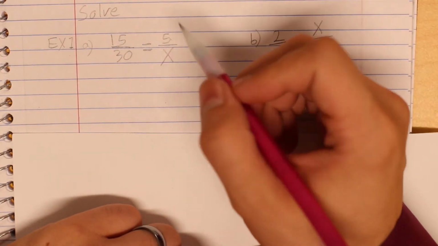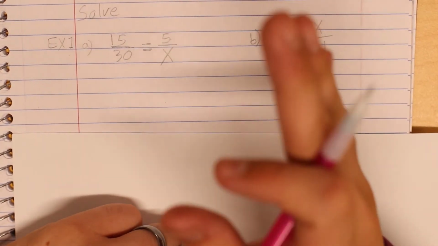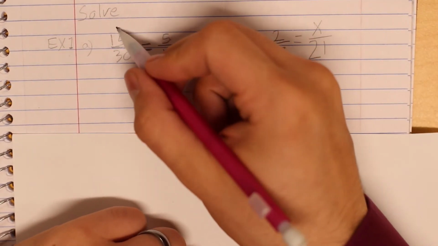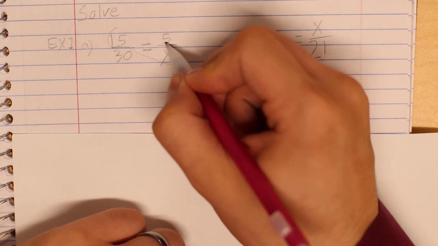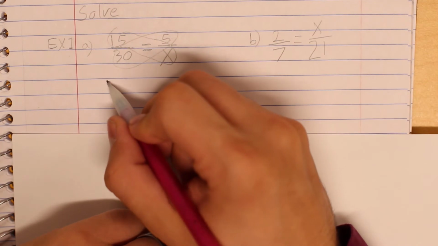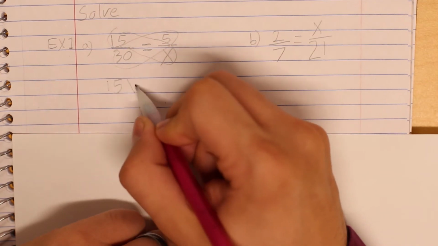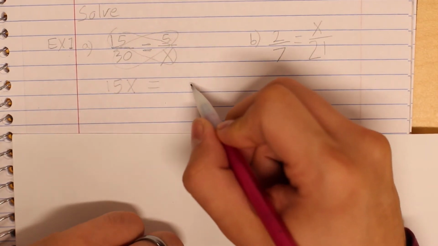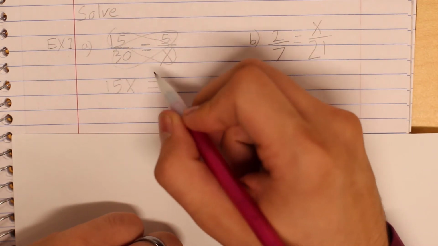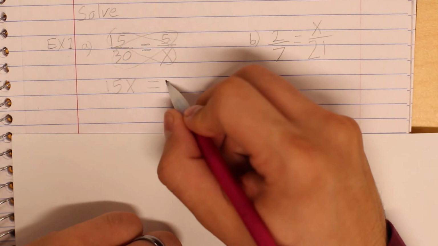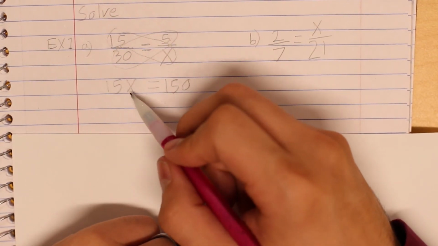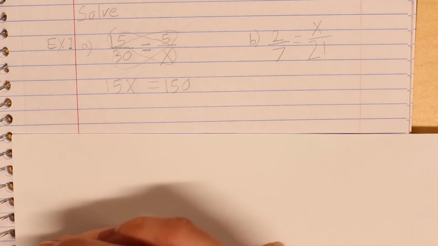If these two are indeed a proportion, you're going to cross-multiply. You're going to get 15 times x, which is just 15x, is equal to 5 times 30, and you get 150. Okay, so 15x is equal to 150.